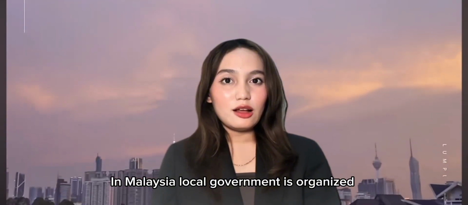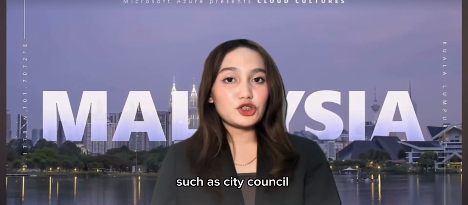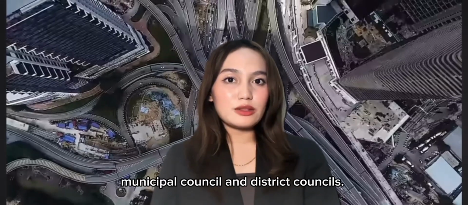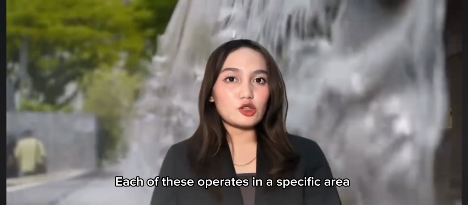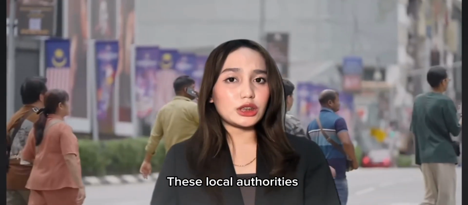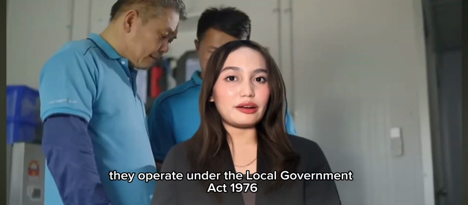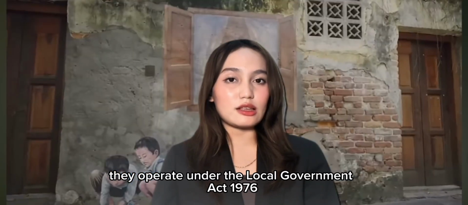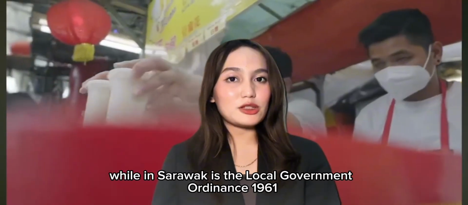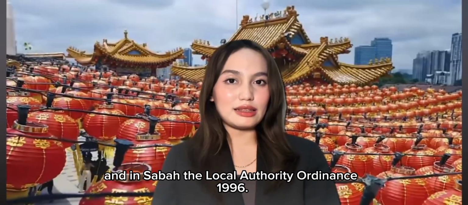In Malaysia, local government is organized into different types of administrative bodies, such as City Council, Municipal Council and District Councils. Each of these operates in a specific area and carries out certain functions. These local authorities are established under various laws. For example, in Peninsular Malaysia, they operate under the Local Government Act 1976, while in Sarawak it is the Local Government Ordinance 1961, and in Sabah, the Local Authority Ordinance 1996.